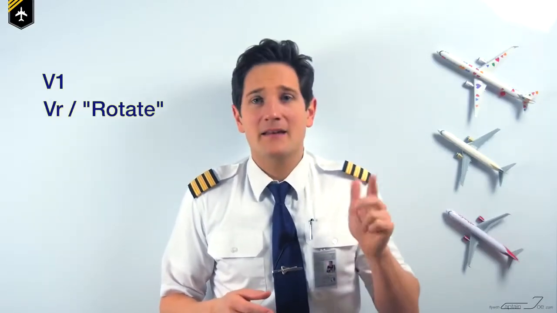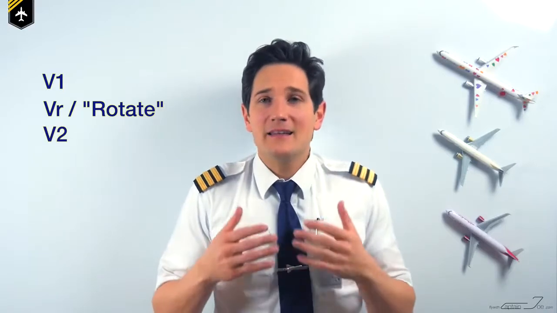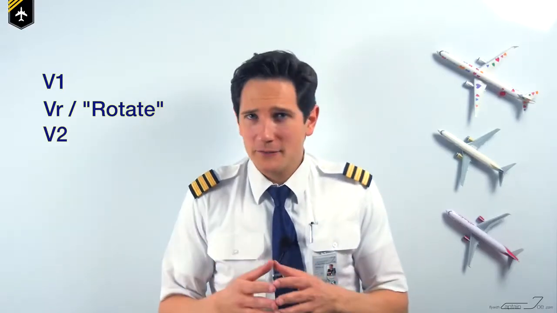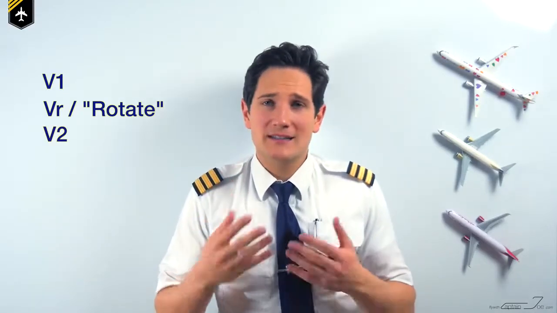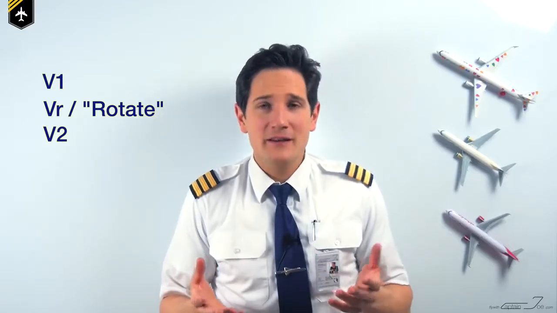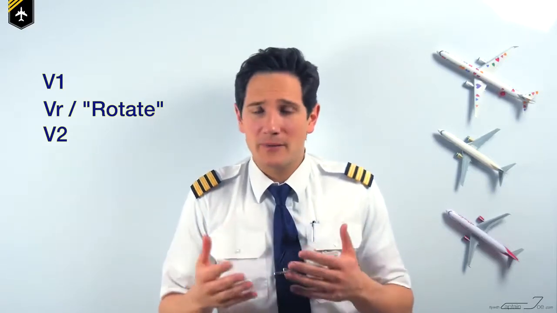Okay, first to know, this again is a basic introduction about takeoff speeds. The speeds we're talking about today will always follow in that order: V1, VR or rotate, and V2. And these speeds apply no matter if you're sitting in a little twin-engine Cessna or a Boeing 747, the speed definition is for either plane the same.